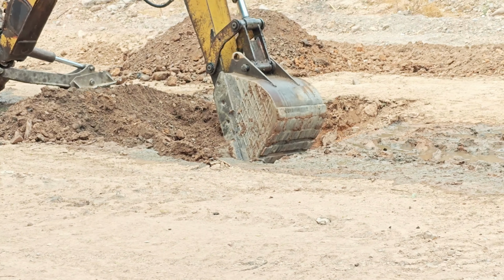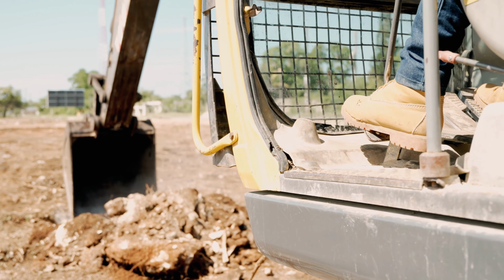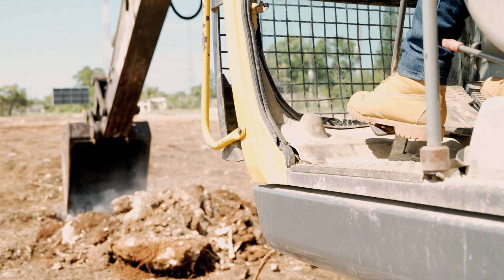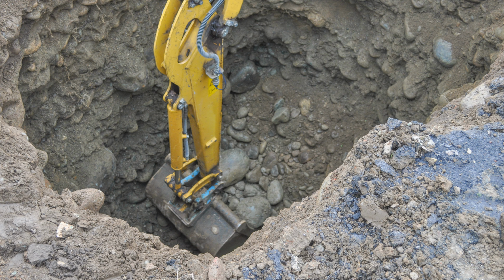This interaction is highly dynamic because soil conditions can change continuously during the digging process. As the bucket penetrates deeper and gradually fills with material, the load acting on the boom and arm increases, causing the forces within the excavator structure and hydraulic system to vary throughout the digging cycle.